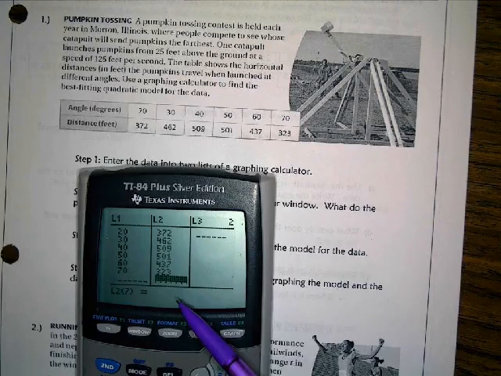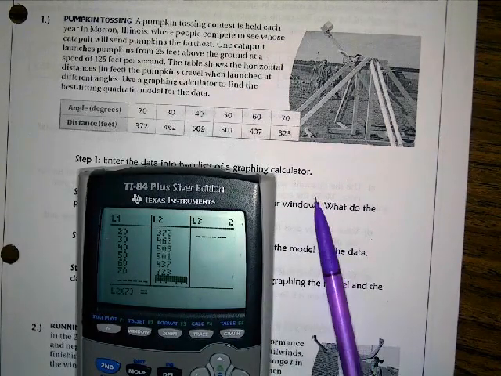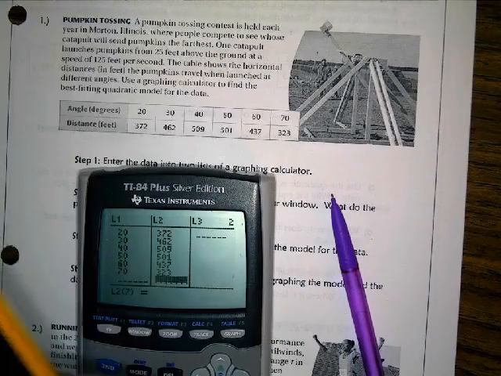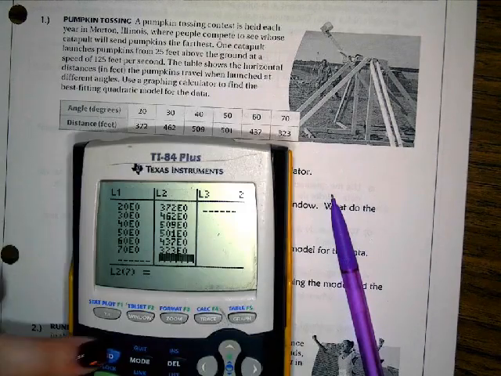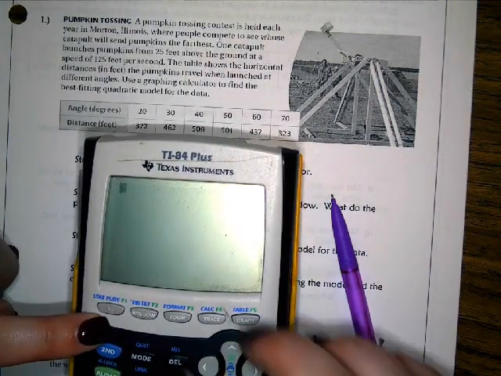Do your numbers look right? Yeah, every single number. Did you clear your calculator before you started? Let me see. Okay, let's try this again.